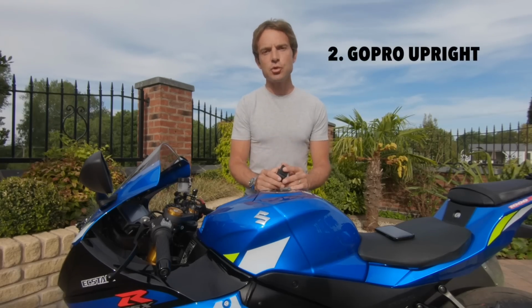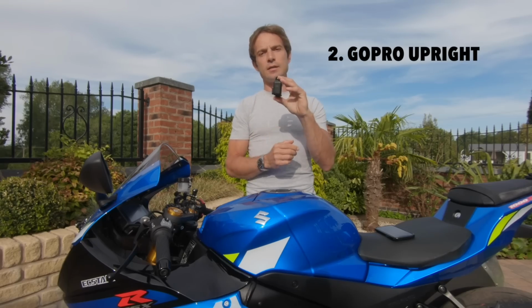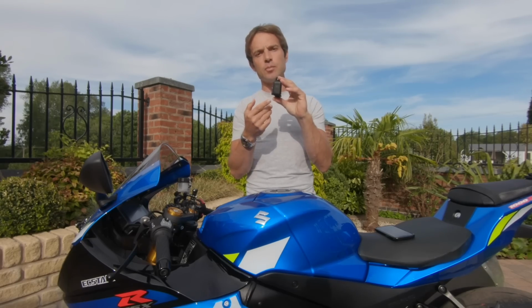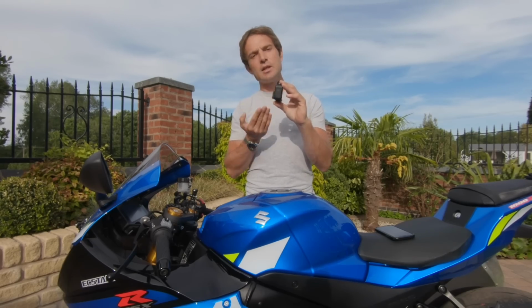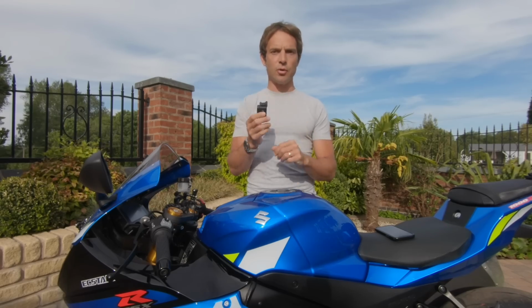Number two, make sure that the GoPro is upright. You can record upside down and the GoPro will automatically invert your picture. But if you have it in this way, it could compromise the GPS data. So you need to have it upright. And the best thing to do is to lock the screen upright in the menu.